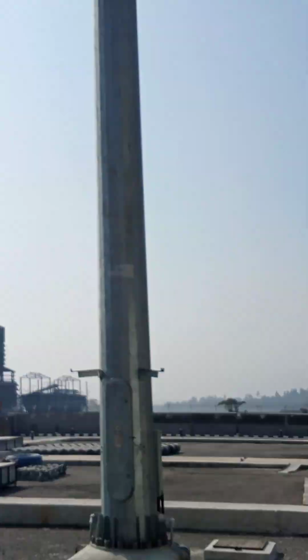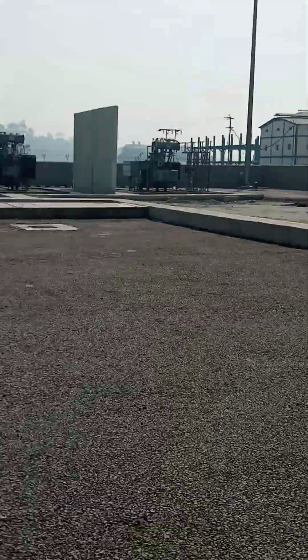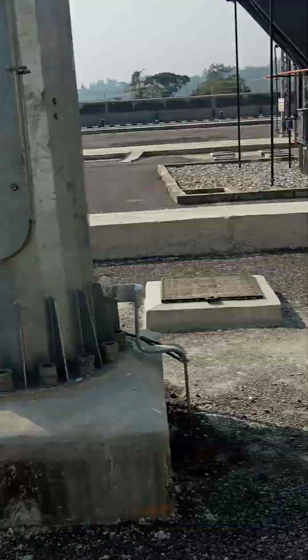Lightning protection, and you can see this transformer is the distribution transformer, and this is how temperature is maintained in the next room.